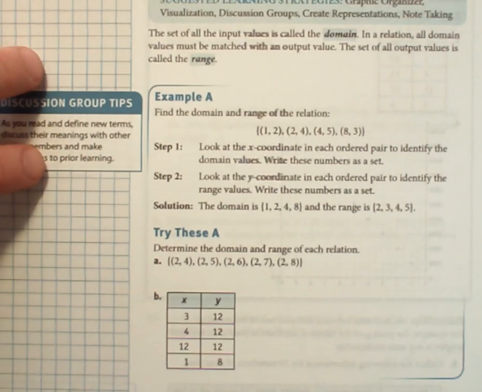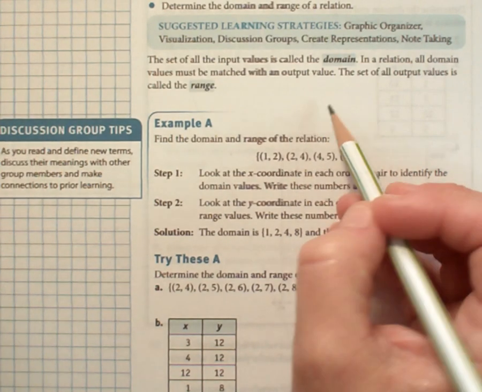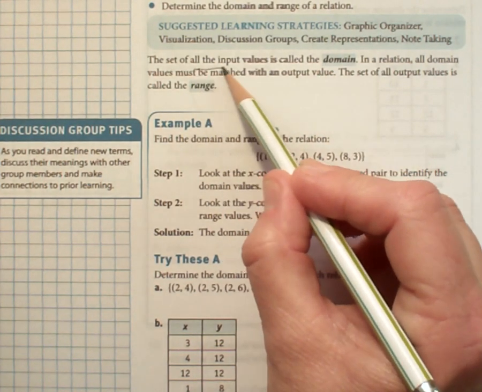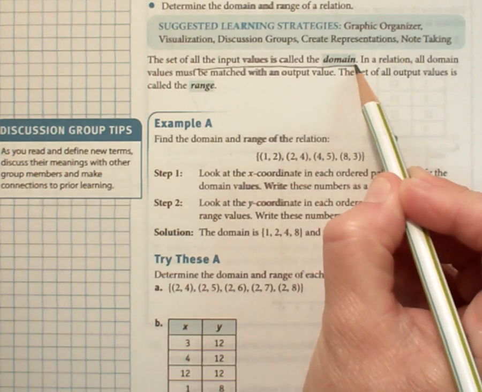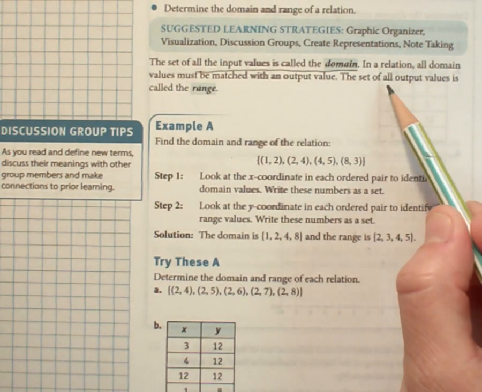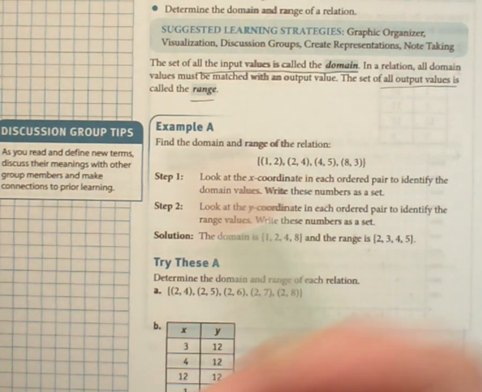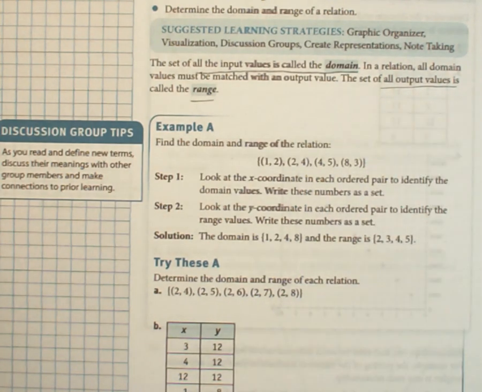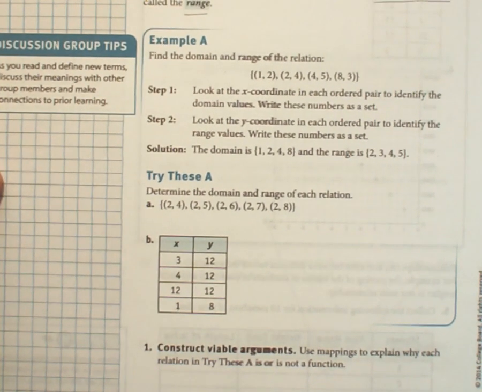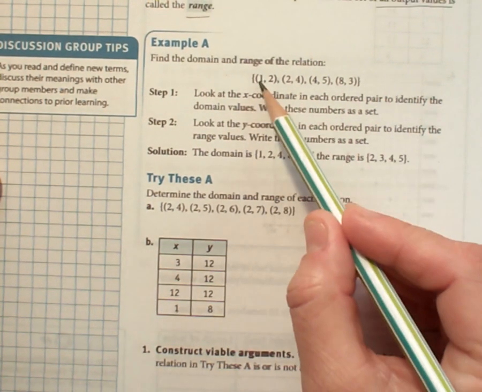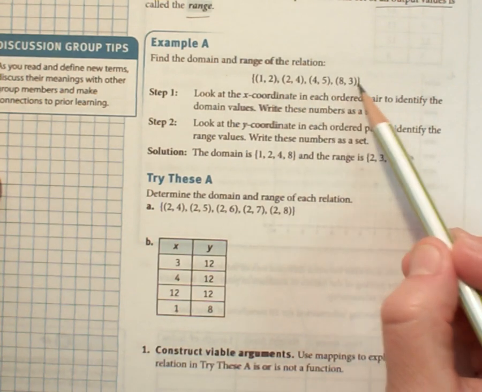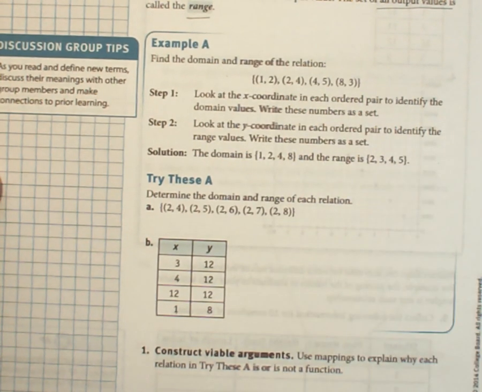So here is our definition. We talked about this last lesson, but they're actually defining the set of all the input values as the domain and the set of all the output values as the range. We already knew this, and that's how we're creating our two bubbles that we're using for mapping. Here they gave us some points in example A, and then they pulled out all the x values and made that the domain, and they pulled out all the y values and made that the range.